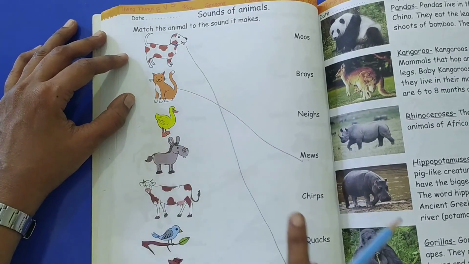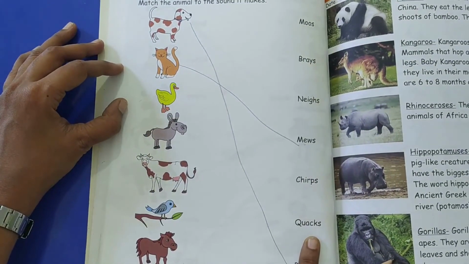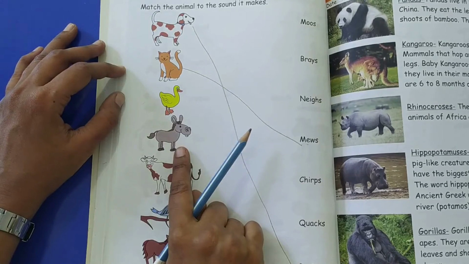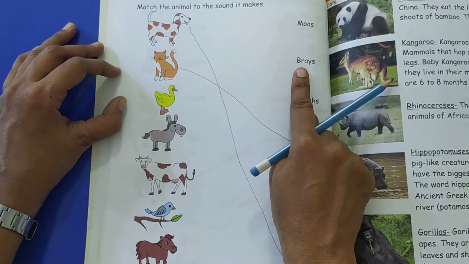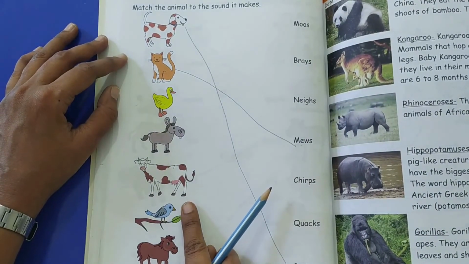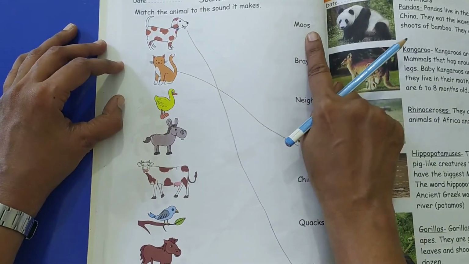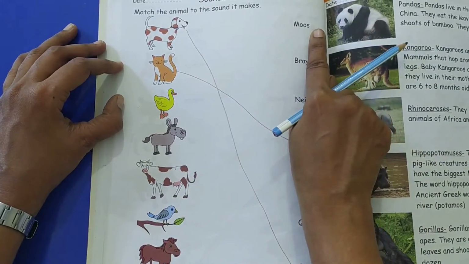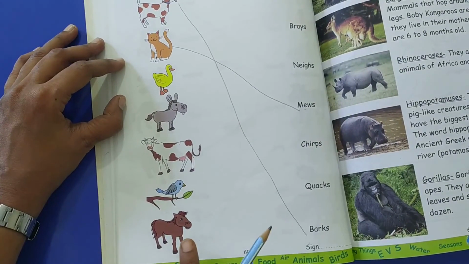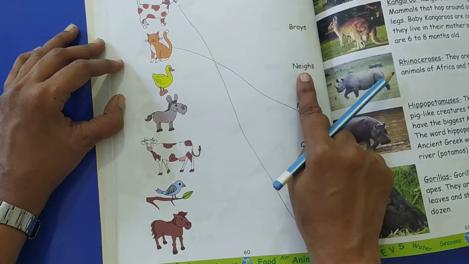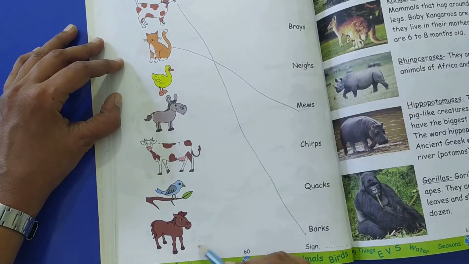The duck quacks. The duck says quack quack, right? So the duck quacks. What about the donkey? The sound of the donkey is called bray. So the donkey brays. Cows, what sound do they make? The cow says moo. So cow moos. And this bird, the bird chirps. And the horses neigh. The sound the horse makes is called neigh. So you have to match it.